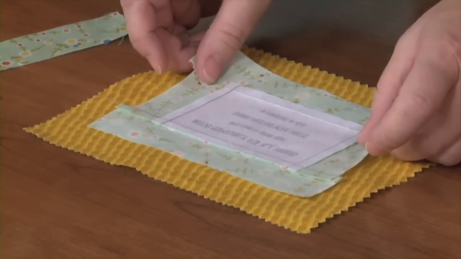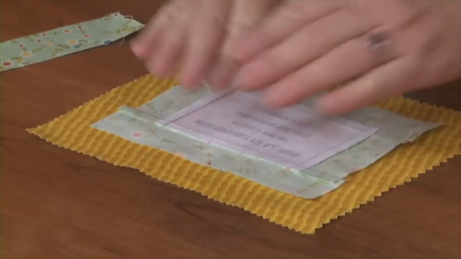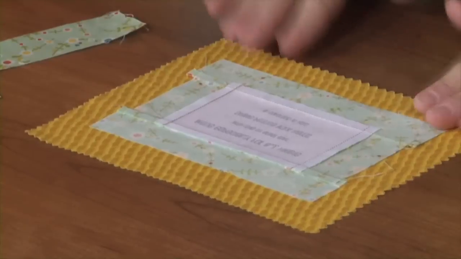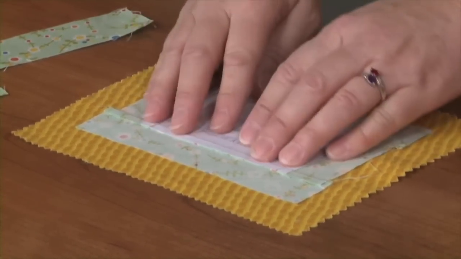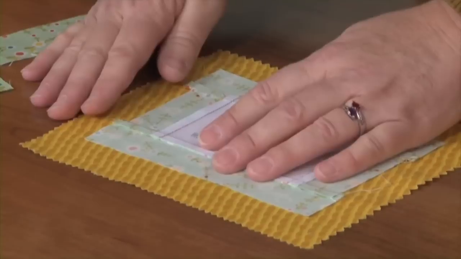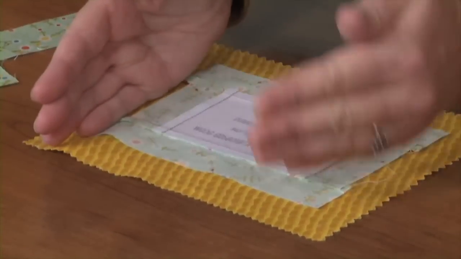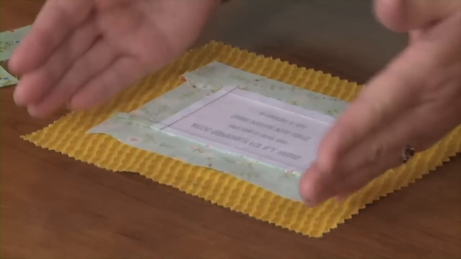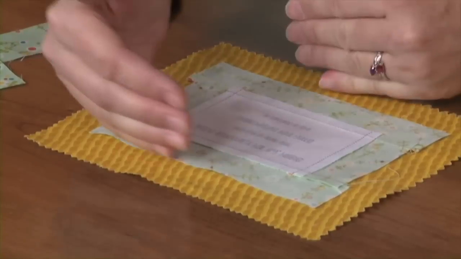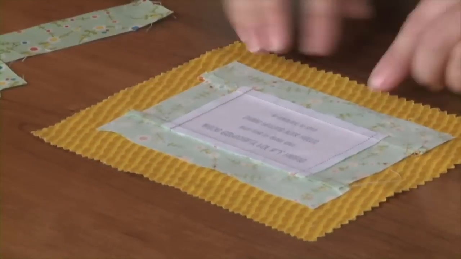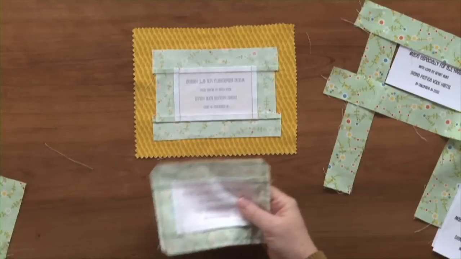So I want to lay the label face down, or right sides together, on the backing. And at this point I want to trim everything even. This is where I square up the edges of the label and trim away the excess part of the backing.